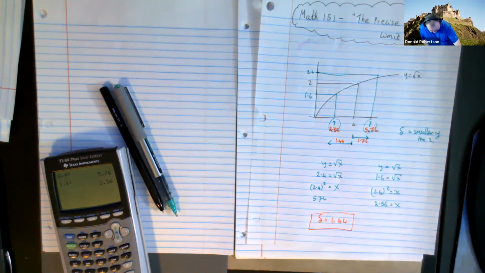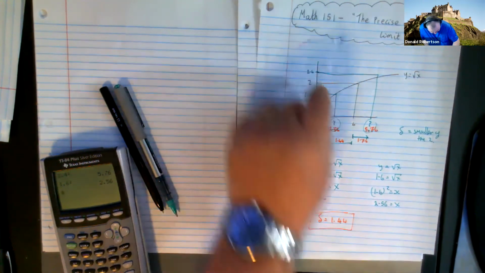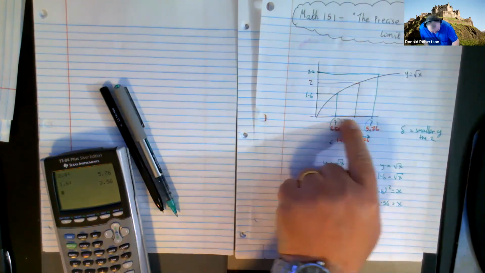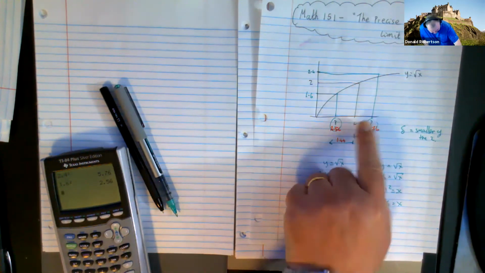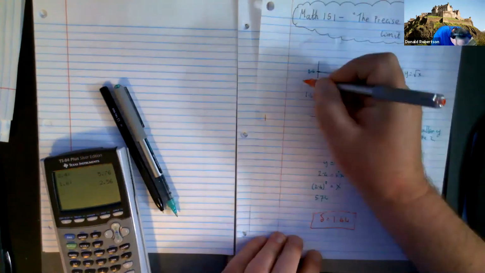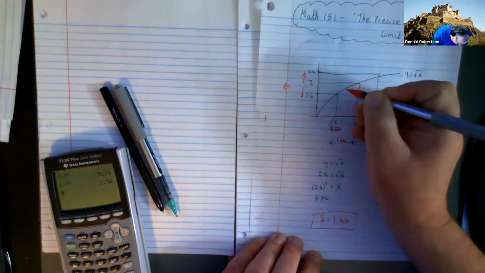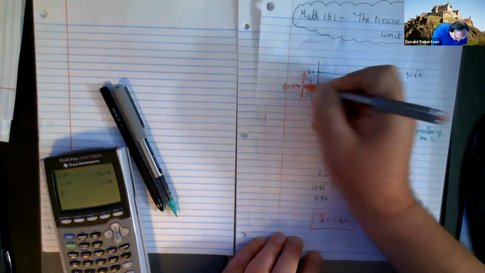So according to yesterday, if you can get as close as you want to 2 and find a group of values of x near to 4 where that's true, then that means the limit is 2. And in this case, that distance from 2, we call that distance epsilon, happens to be 0.4.